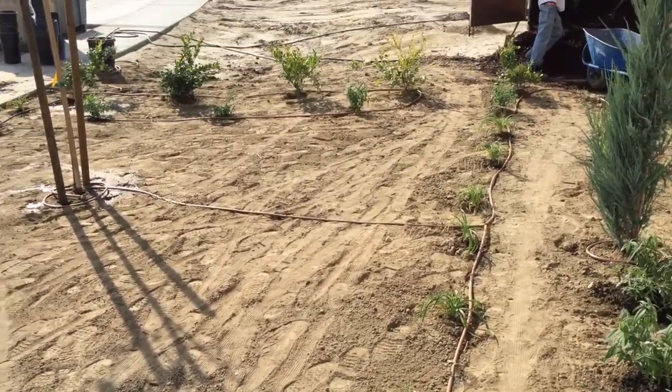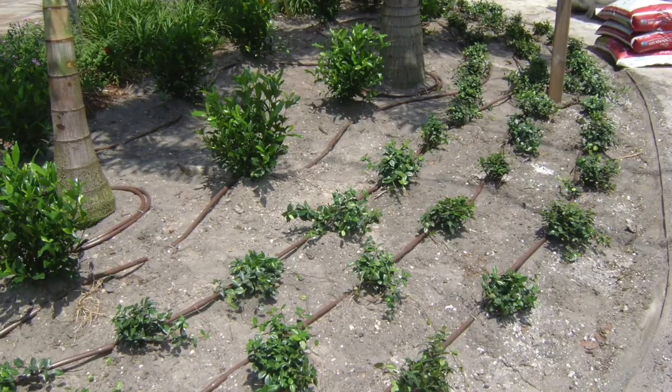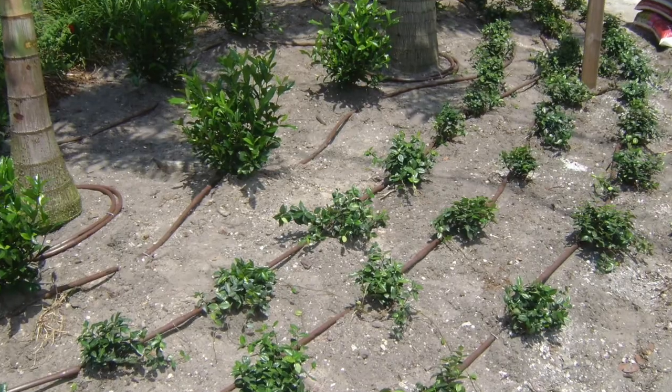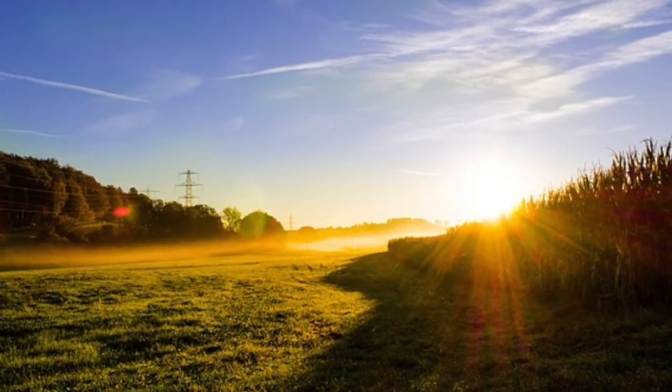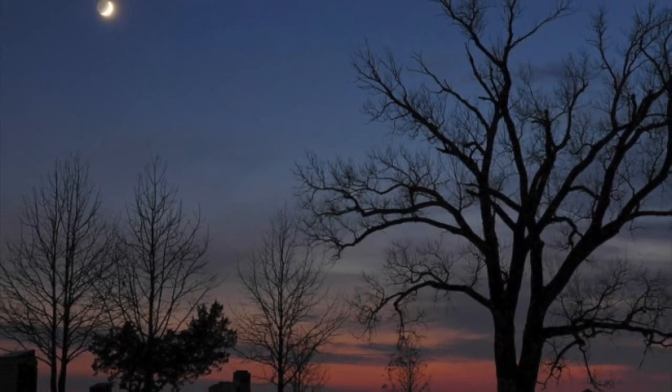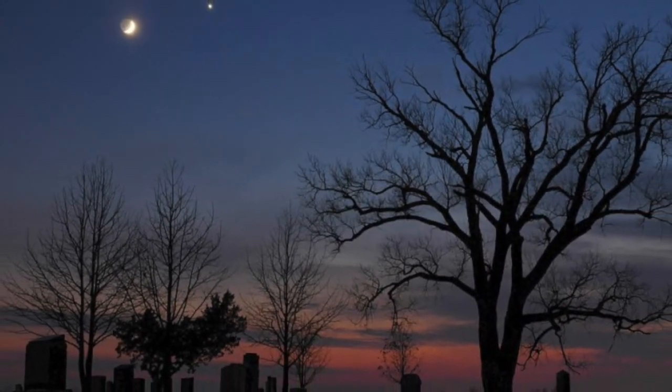Whether you choose drip irrigation, sprinkler irrigation, or a combination of both, the ideal watering times are in the mornings and evenings, and watering less but more often is also recommended so that the soil absorbs as much water as possible and runoff water is minimized.